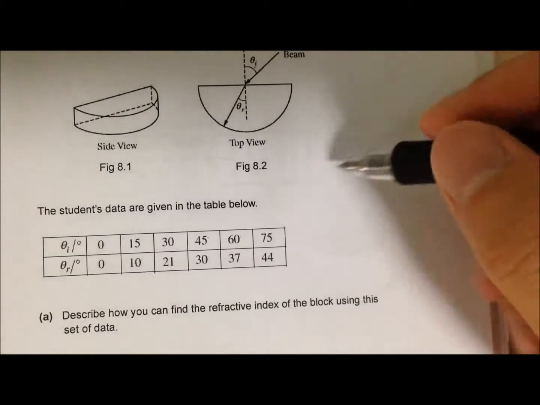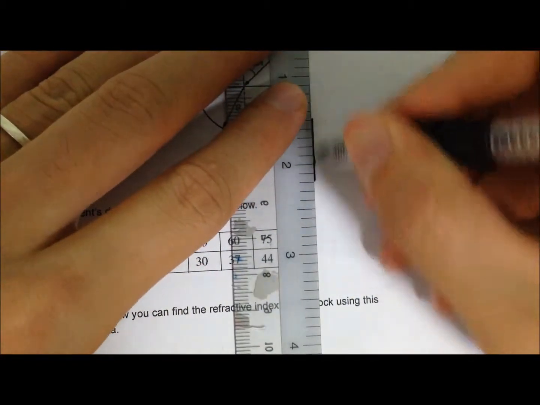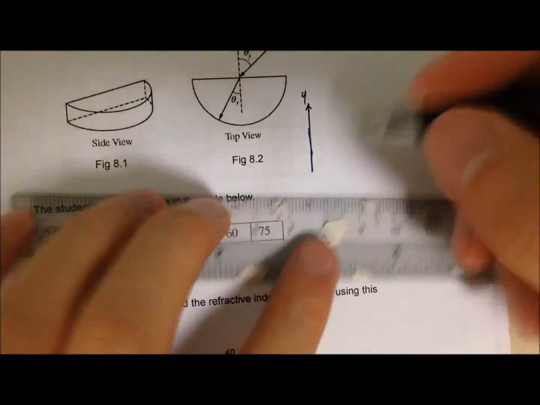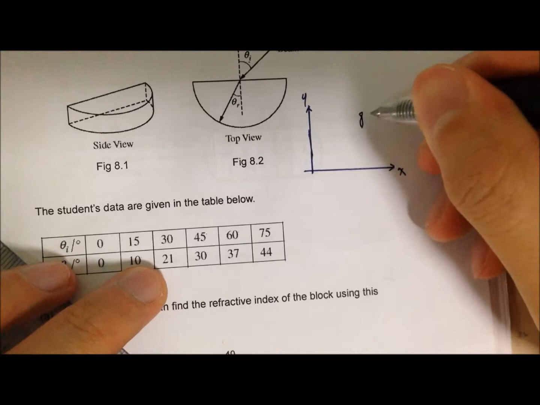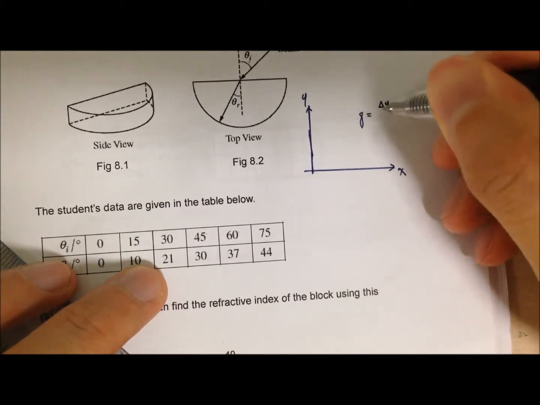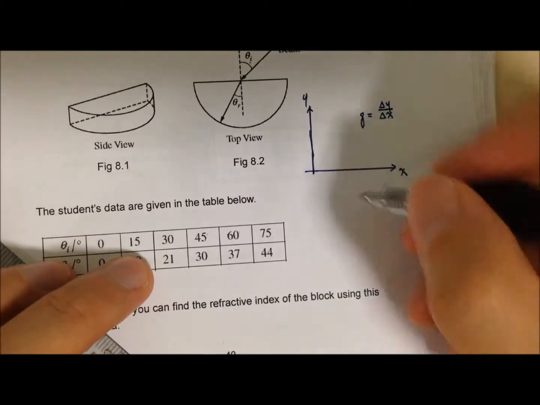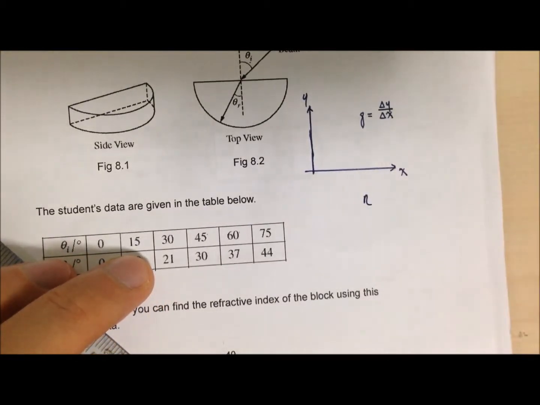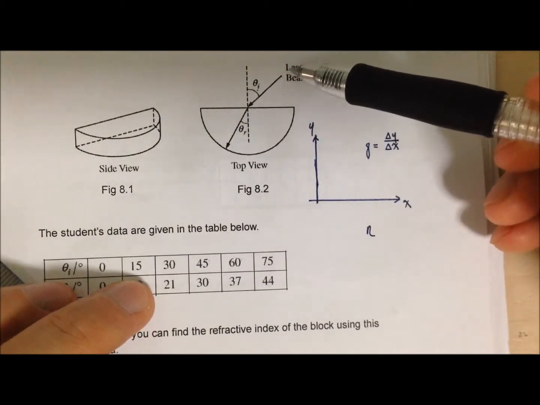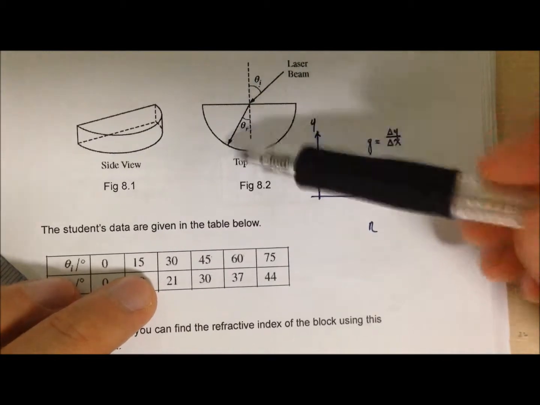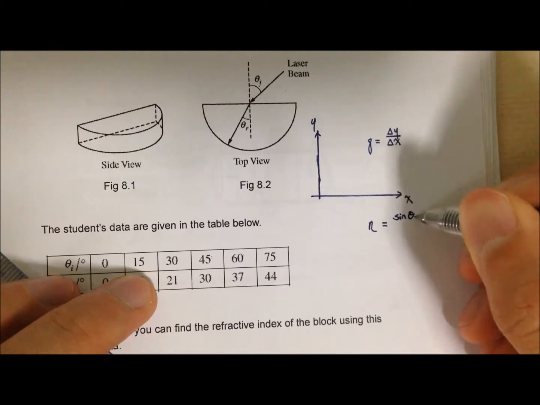So again, you have to make use of some basic mathematical knowledge. Whenever you have a graph of y-axis against x-axis, basically the gradient will tell you the difference of y over the difference of x. So in this case, if you want to get the refractive index n, since one of the media is air and it is going from optically less dense to optically denser, the refractive index can be given by this simple formula.